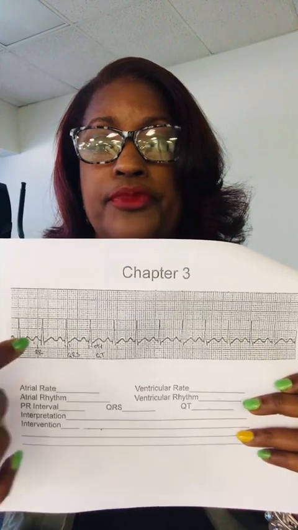So my favorite part of step 1: just look at it, fool. What's it look like? Doesn't it look a little weird? It looks a little cray-cray in terms of fast rate. So let's together count the R's. 1, 2, 3, 4, 5, 6, 7, 8, 9, 10, 11, and of course 12.